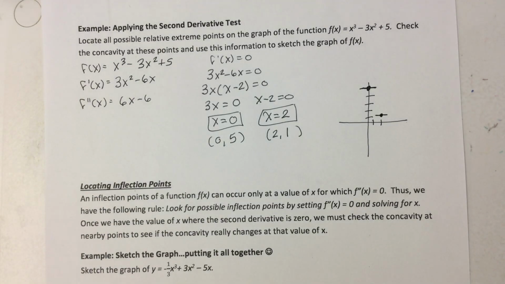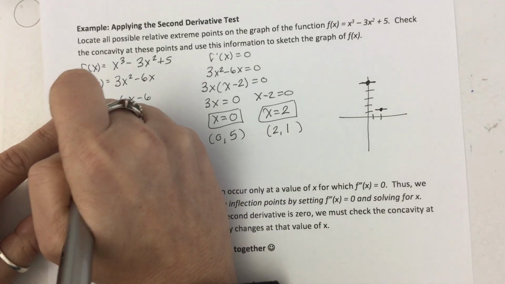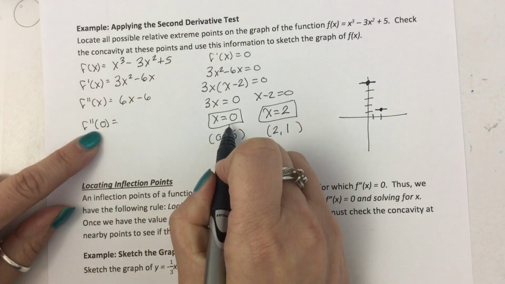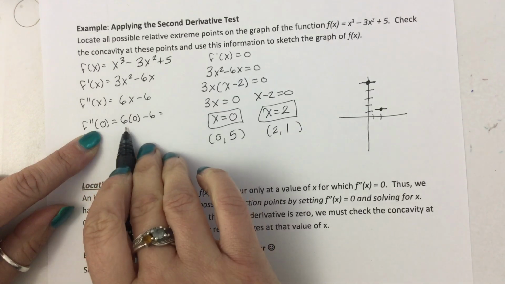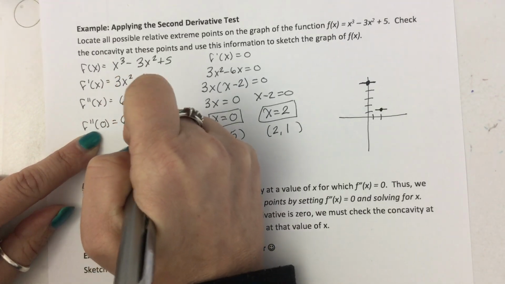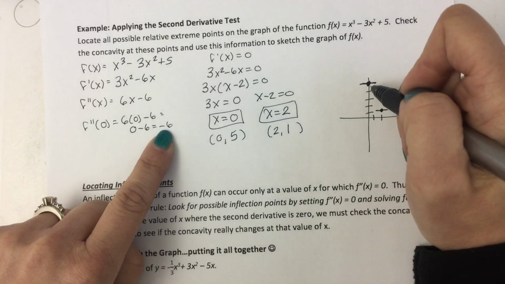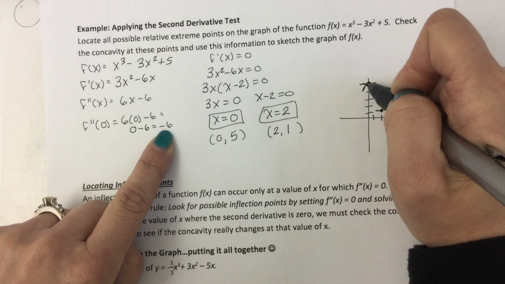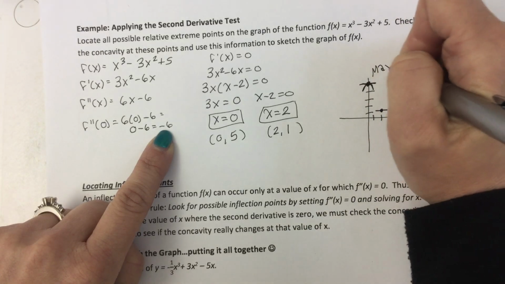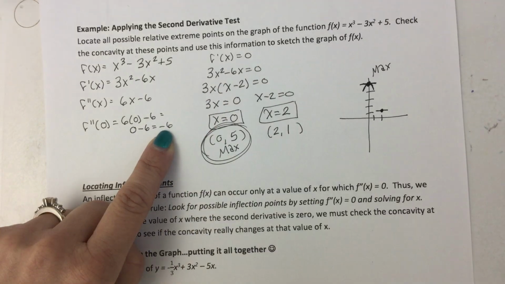Now to figure out if it's concave up or concave down, I take the second derivative and it's based off of the x value. So the second derivative, put in this 0. 6 times 0 minus 6. Well, 6 times 0 is 0, minus 6 is negative 6. If it's negative 6, that means it's concave down. So where x is a 0, the curve goes below the tangent line. So this is a maximum. So we have a maximum point at 0, 5.